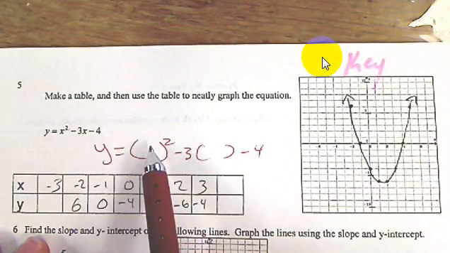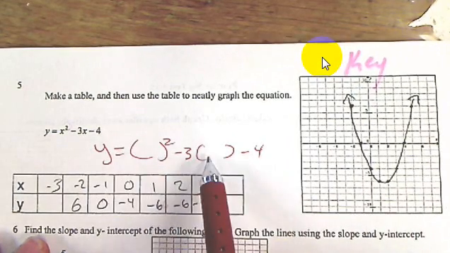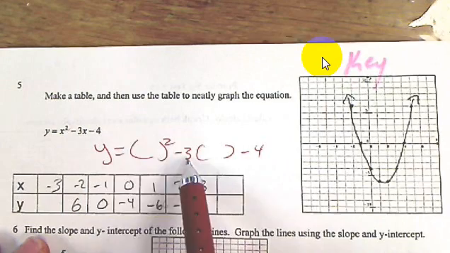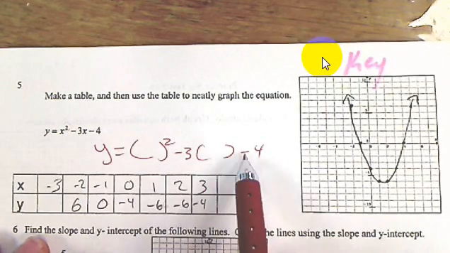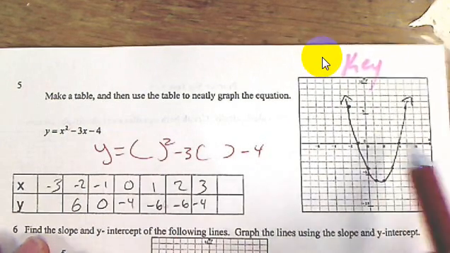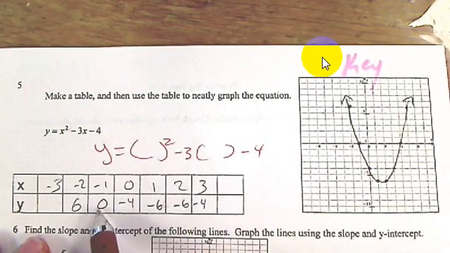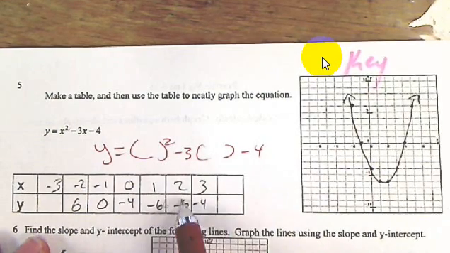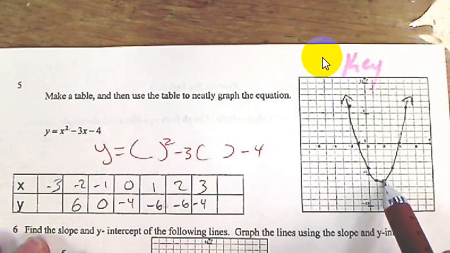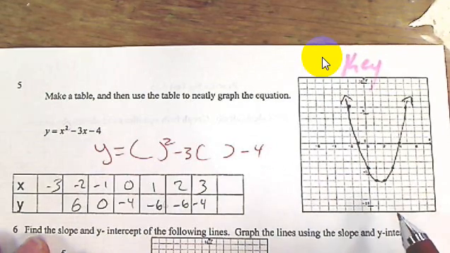Plug in 1. 1 squared is 1. 1 times -3 is -3. So it's 1 minus 3 minus 4 is -6. So it's 1, -6. Just keep doing that to all the points. I did it till I saw there would be a vertex. So the vertex would be in between these two guys down below.